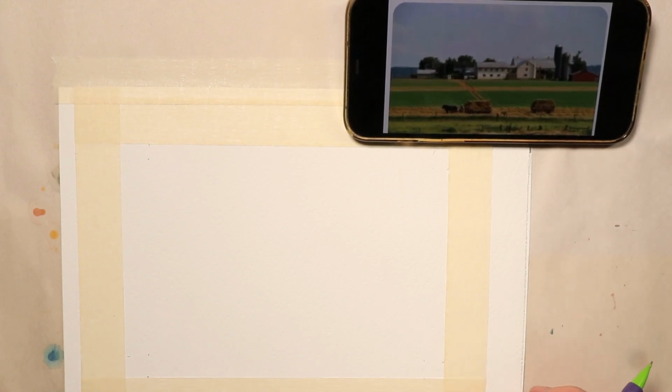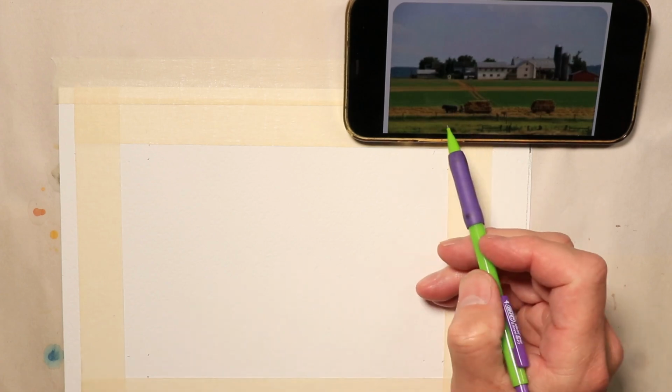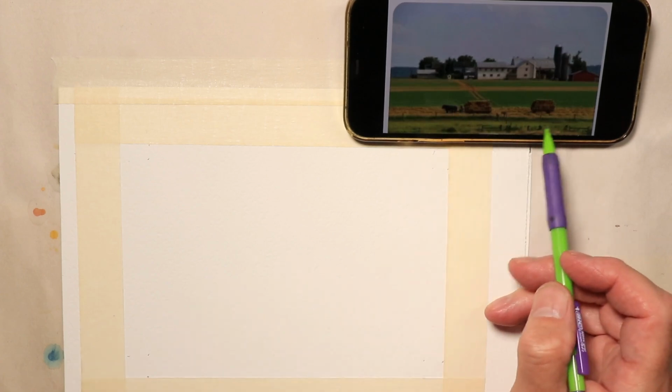All right, so we saw the finished painting. We're going to get started here. First thing we'll do for our drawing is, let's get some lines in, parallel lines across the page, according to what we can see here in the photograph.